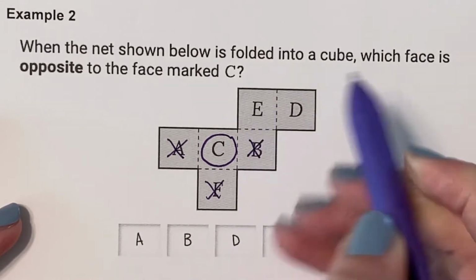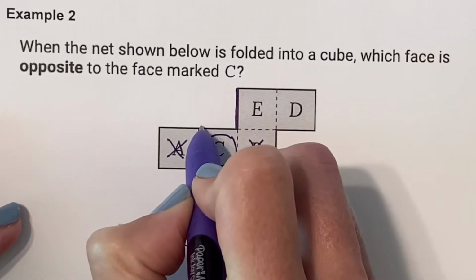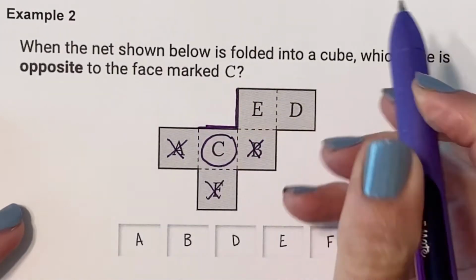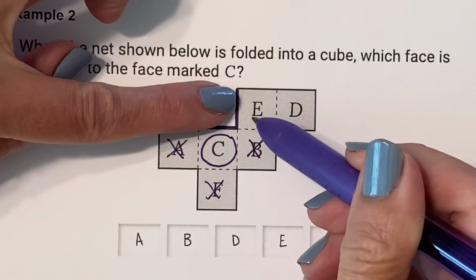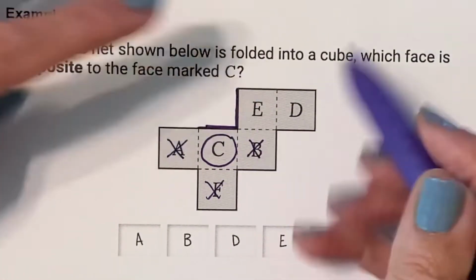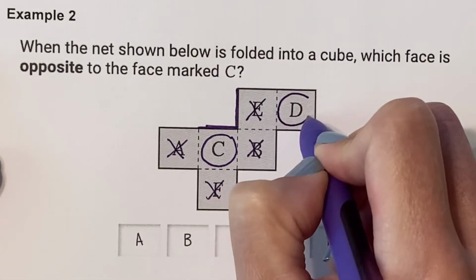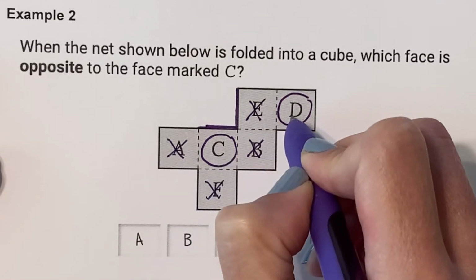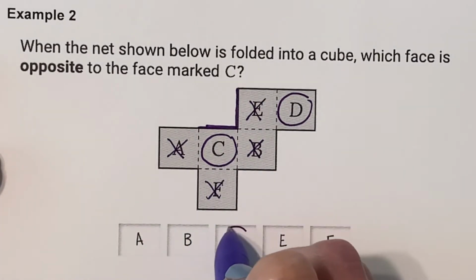Well, E, as you can see, this edge is actually going to connect with this edge right here. And it's actually going to come here and connect up to C. So E and C are actually connected, so it can't be E. That means that D is actually going, if this is the bottom, D will actually flip up and be the top, so it'll be across from it.